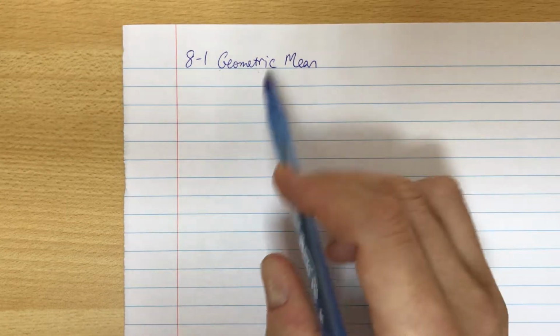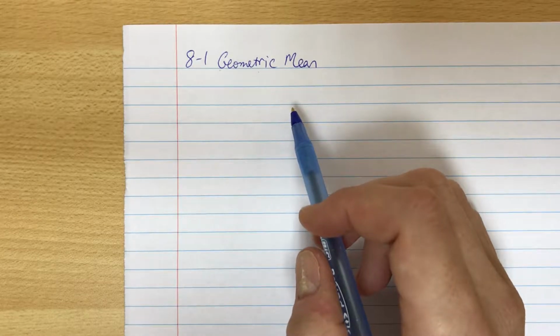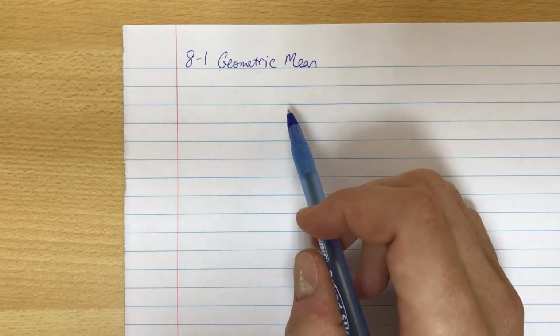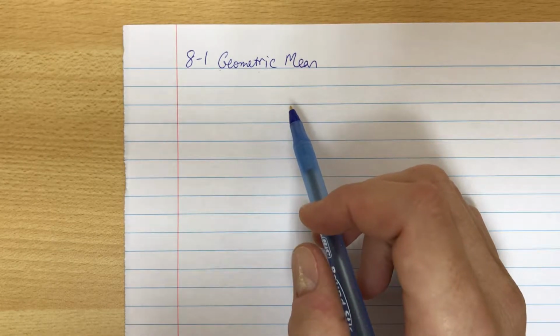Okay, so we're actually taking the notes on your own paper today. We're going to show what a geometric mean is, and then I'll show you how you can use it in geometry with right triangles.